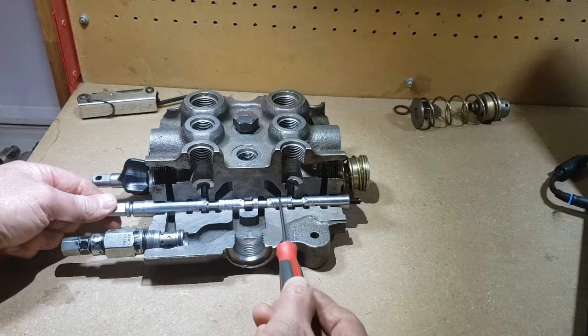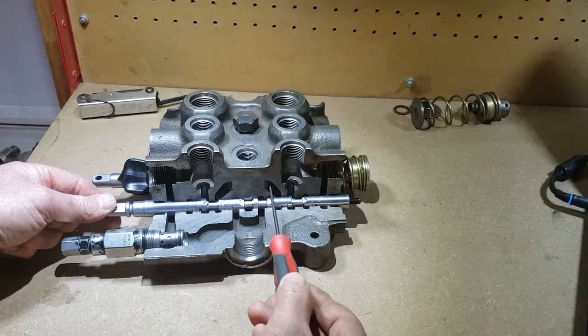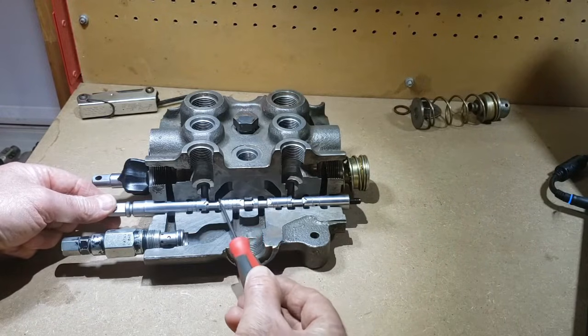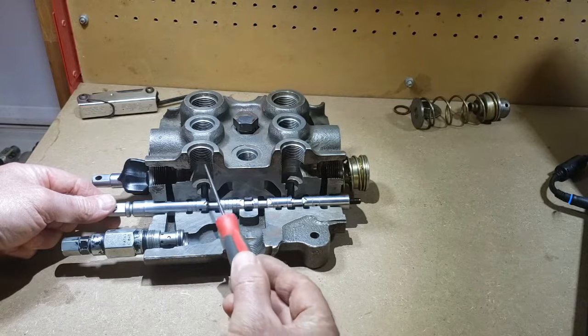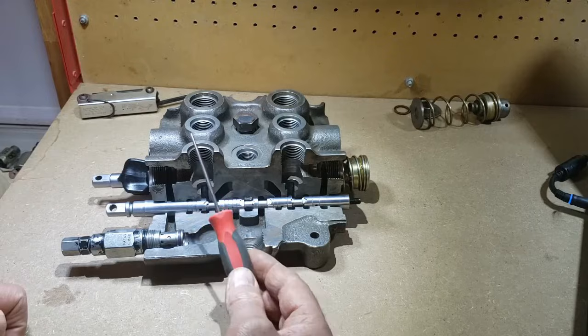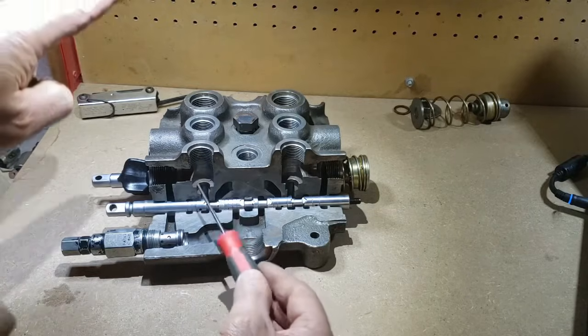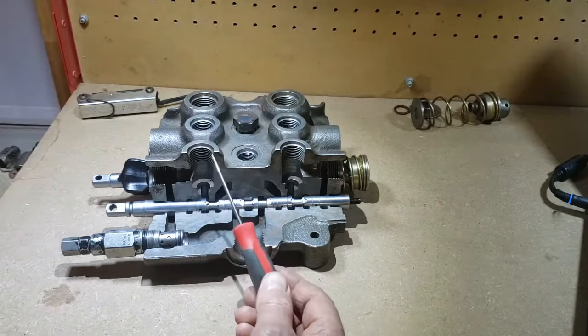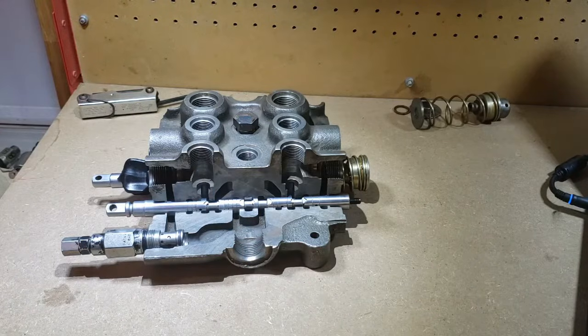It's going to encounter a land here that's blocking it, but now it can go this way through this notch and out to this work port, which feeds the rod end of the two lift cylinders. So we're going to be feeding oil into the rod end to lower the loader frame. That might not need a lot of push from the pump because we've got gravity working with us, but we might be lifting the front wheels of the skid steer up off the ground too.